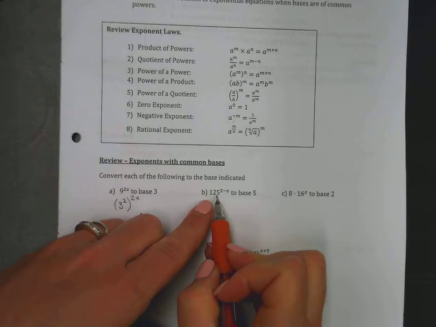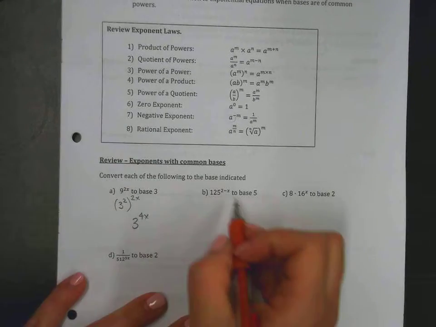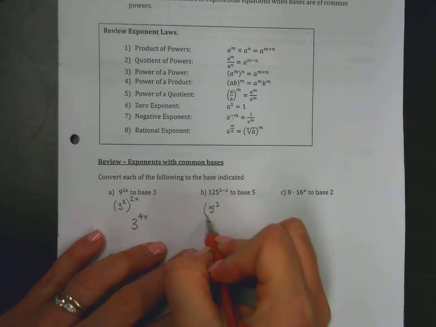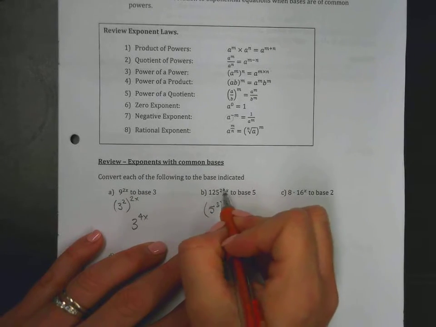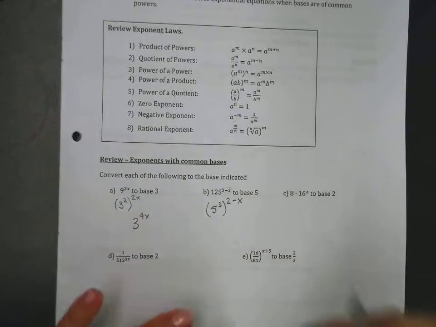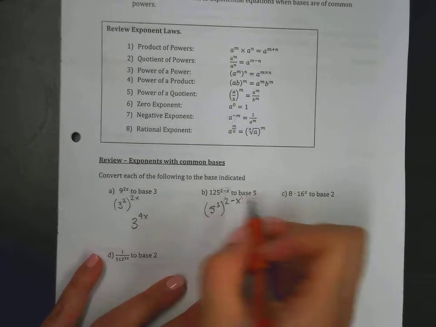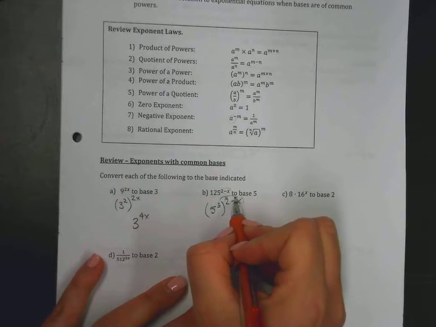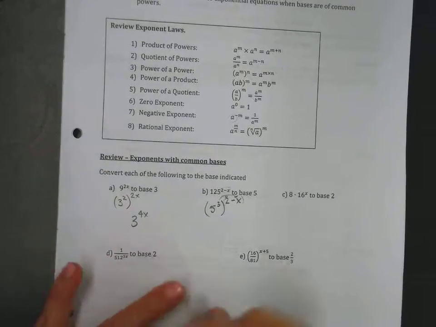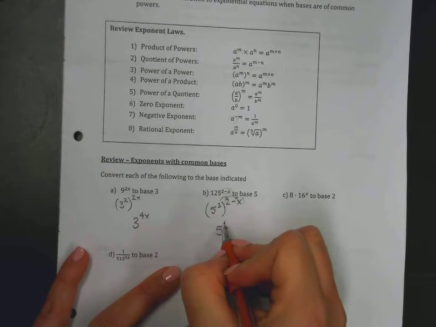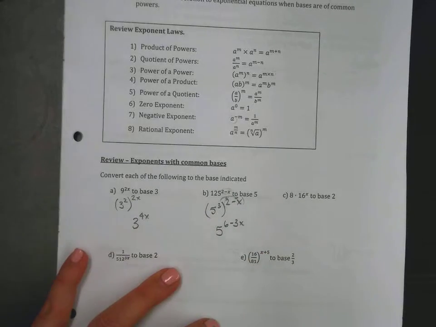Similarly, 125, if I wanted to write that as a base of 5, the equivalent expression would be 5 cubed. And then that would be in brackets. This needs to go to a higher power of 2 minus x. So if we're given this binomial, power to a higher power, we need to expand that through both values of that binomial. So our simplified expression would be 5 to the power of 6 minus 3x.